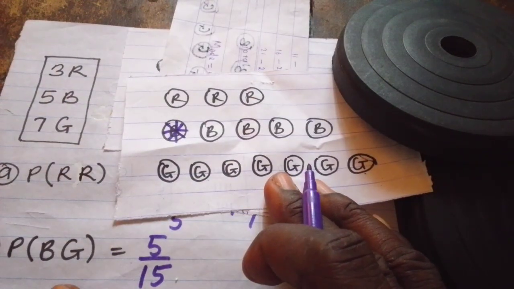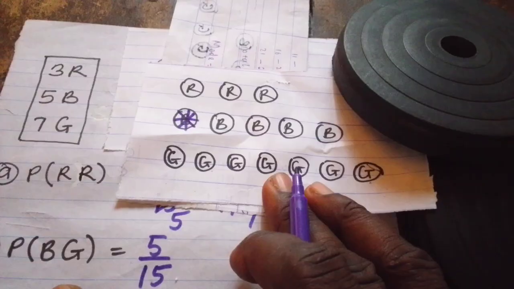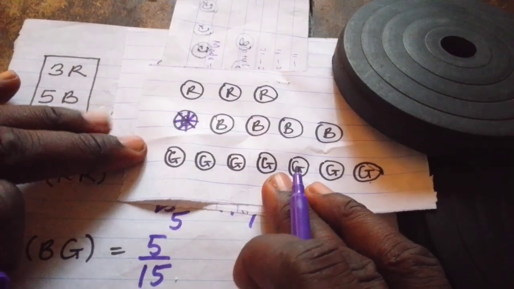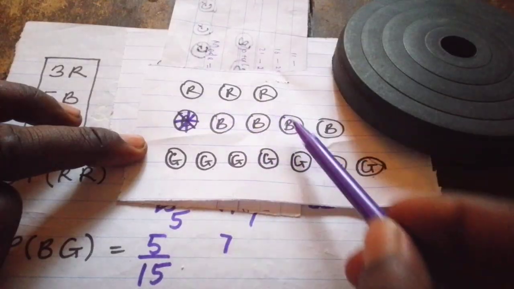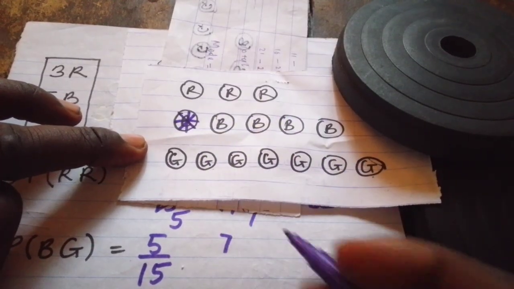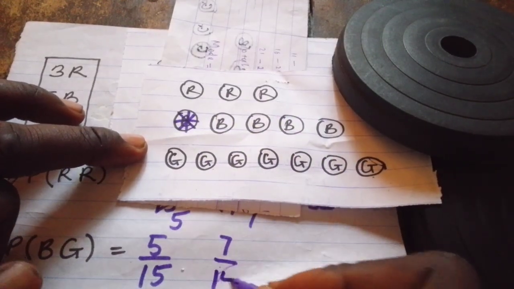Then we want to pick the second ball to be green. How many green balls do we have there? That means we are having 7 green balls. Then you realize that the total number of balls has now reduced to 14. Should be 7 over 14.